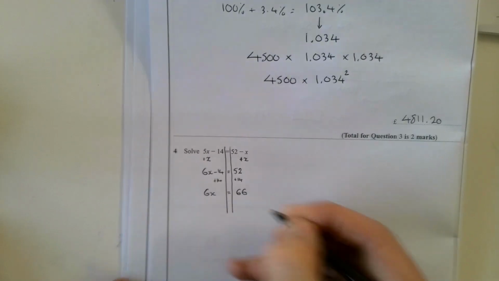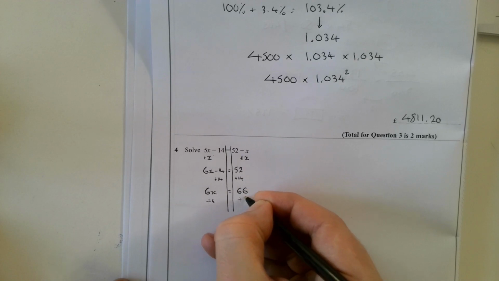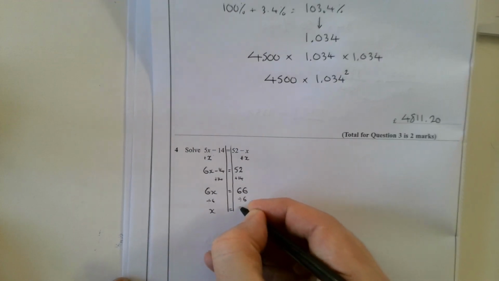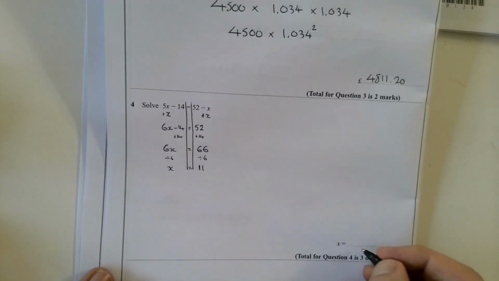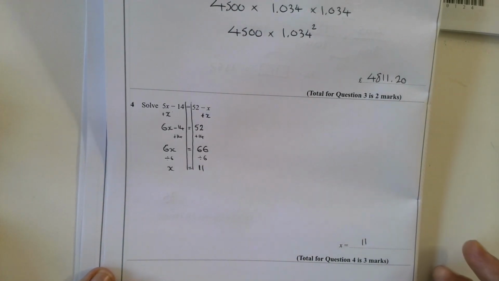And if I do that, I get 6x equals 66. Then I'm going to divide both sides by 6, and I'm going to get x equals 11. Write that on my answer line, so I'm really clear for the person marking: x equals 11.